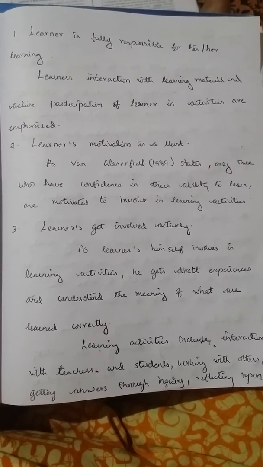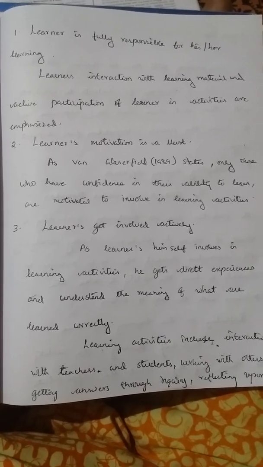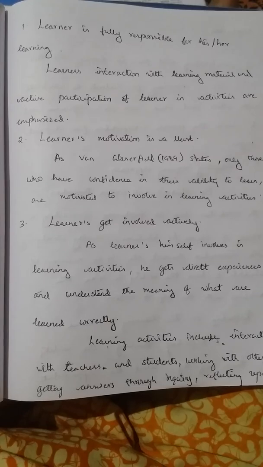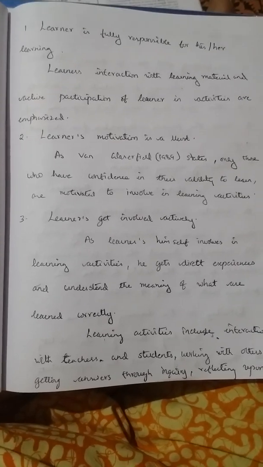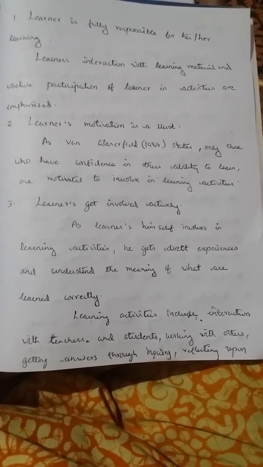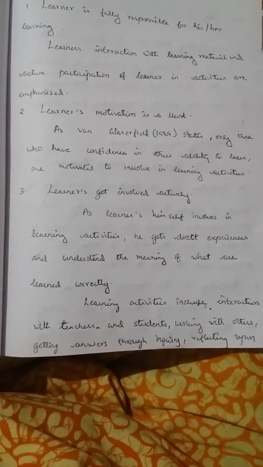As Von Glasersfeld states, only those who have confidence in their ability to learn are motivated to get involved in learning activities. Learners get involved actively. As the learner himself is involved in learning activities, he gets direct experiences and understands the meaning of what is learned correctly. Learning activities include interaction with teachers and students, or working with others, which can otherwise be called collaboration, and getting answers through inquiry and reflecting upon experiences.